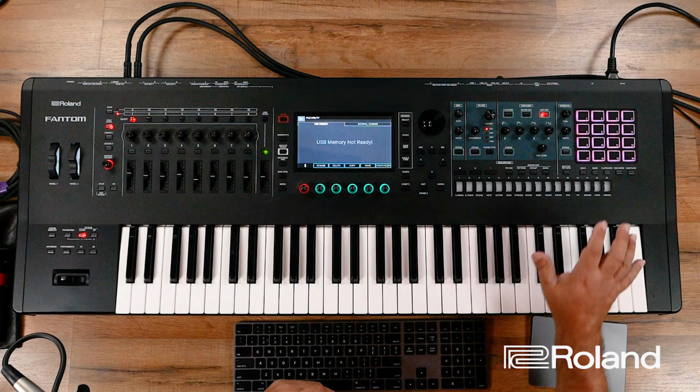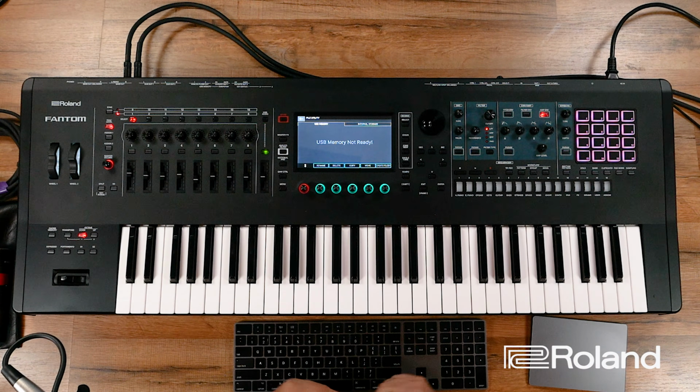So inside the Phantom, we have access to a lot of great samplers in here. We're going to take a look at how to utilize the pad sampler inside the Phantom. First off, let's go ahead and learn how to get into it.